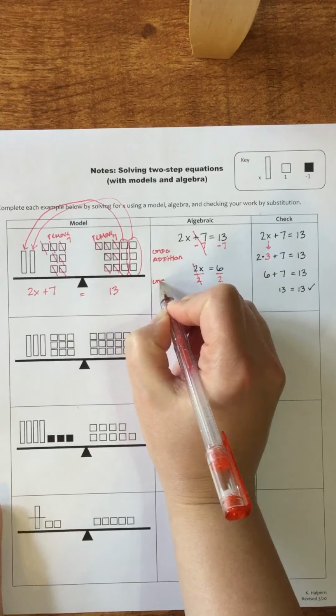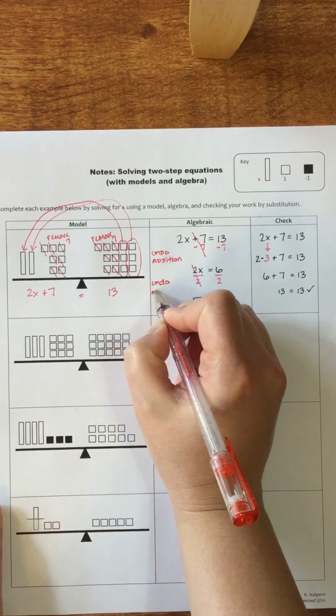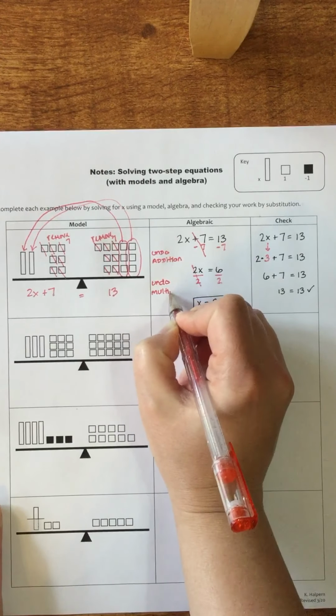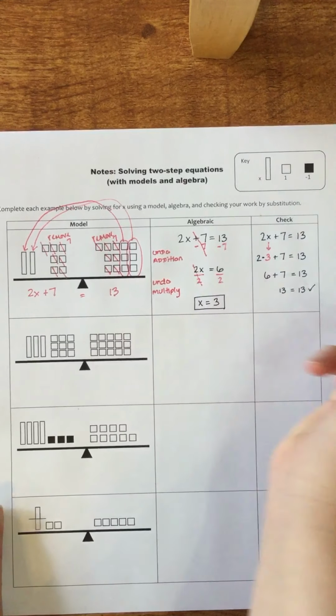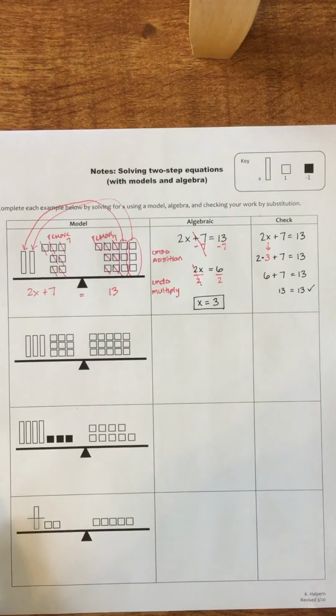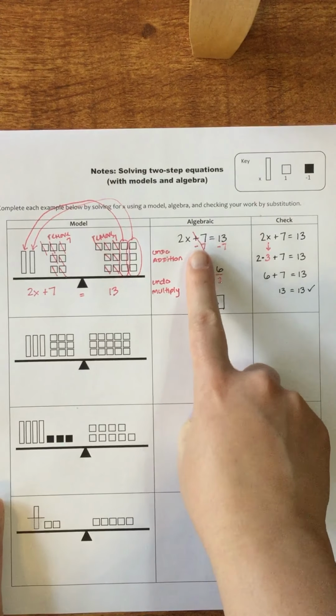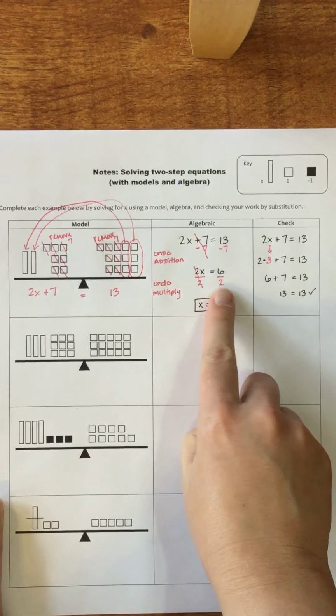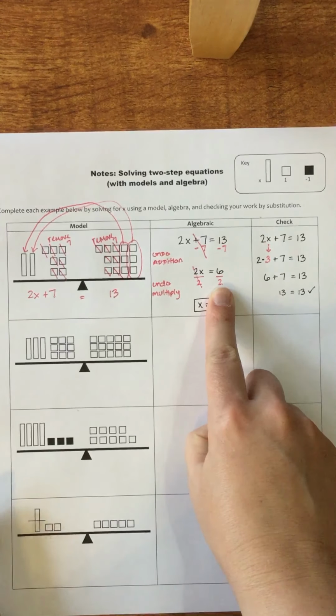Then we undid multiplication. And if you look at the title, solving two-step equations, here's one step that we undid. Here's a second step that we undid.